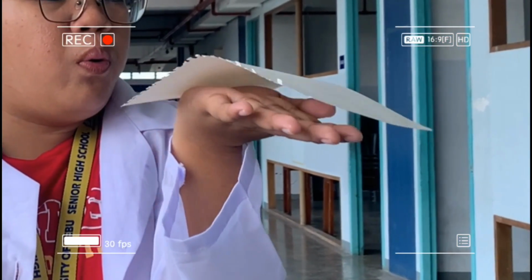You can see that as I blow air over the top of the paper, it lifts up. This is because when air moves faster over the top surface, it creates lower pressure above the paper compared to the higher pressure below it.